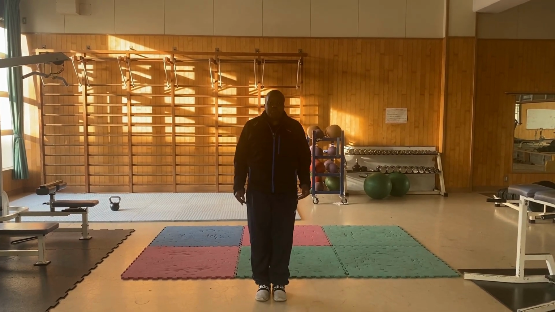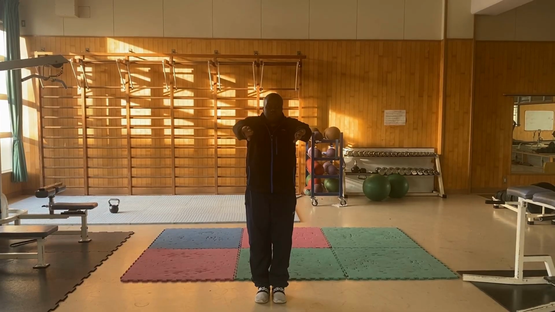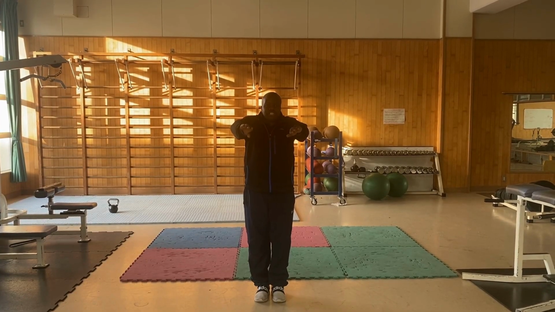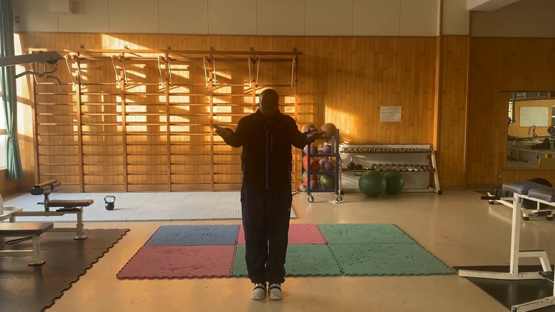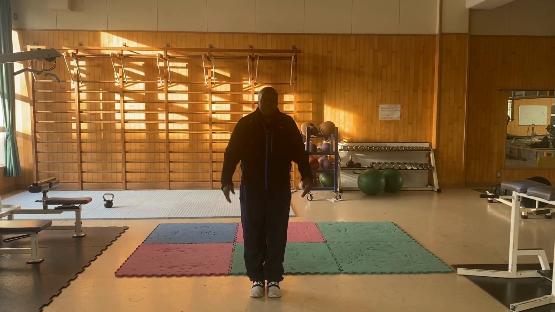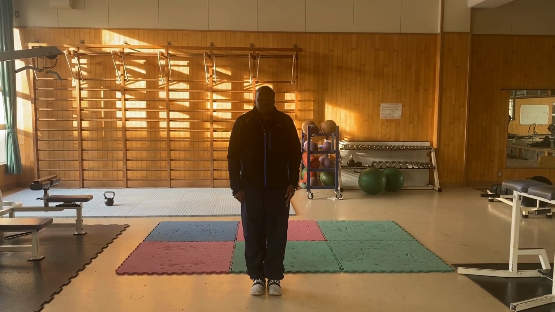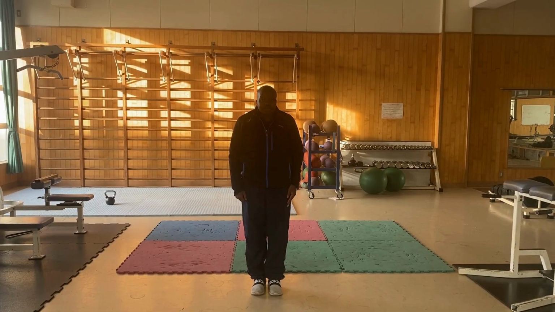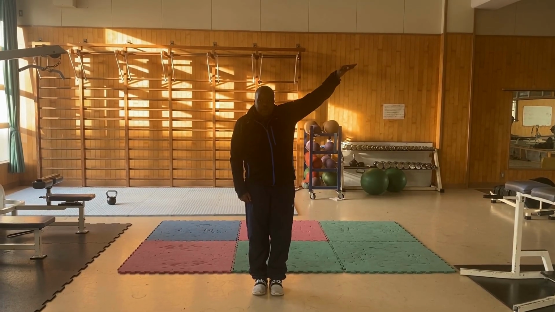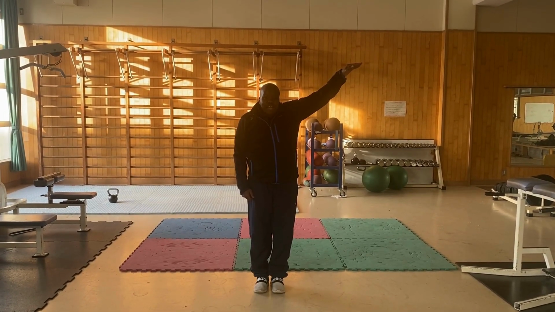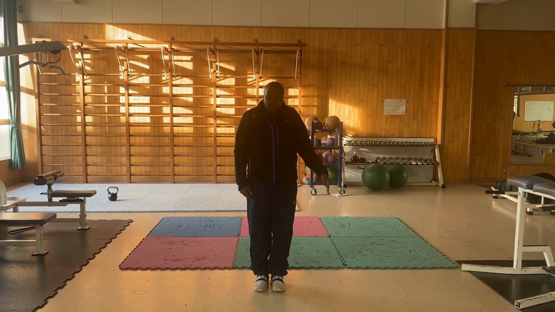Then we have pronation, inward rotation of the palms. Then we have supination, which is outward rotation of the palms. Then we have abduction. Abduction is movement away from the body. You are getting abducted, so movement away from the body. Then we have adduction. Adduction is movement towards the body.